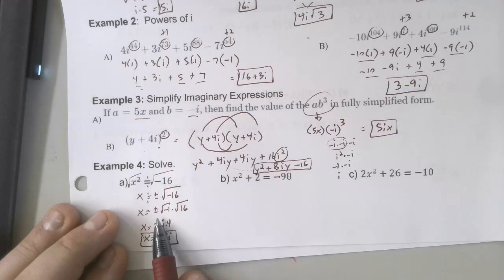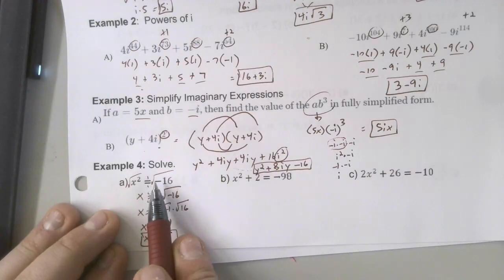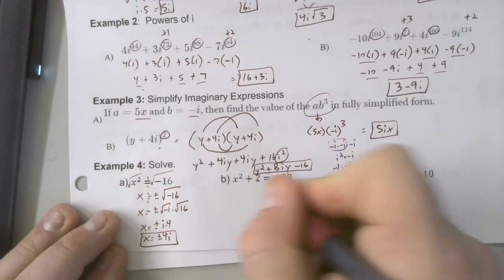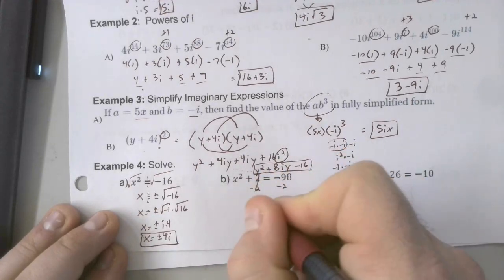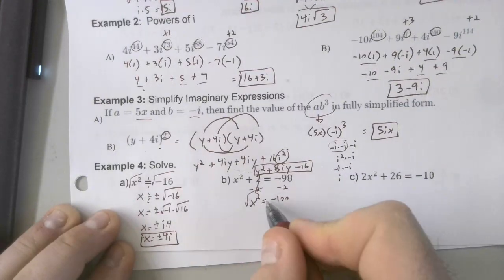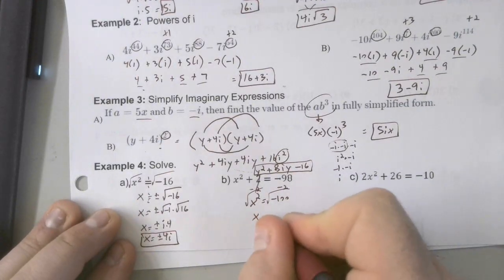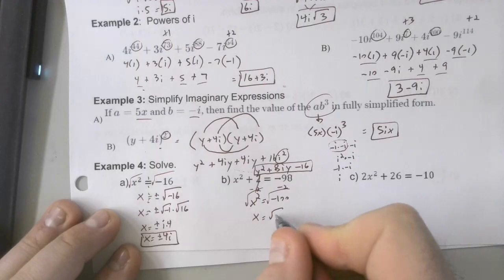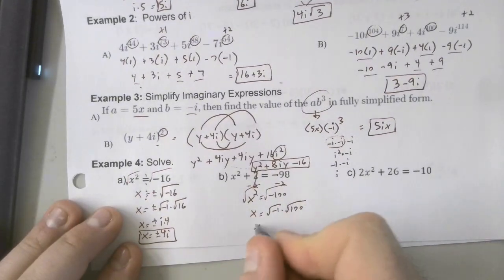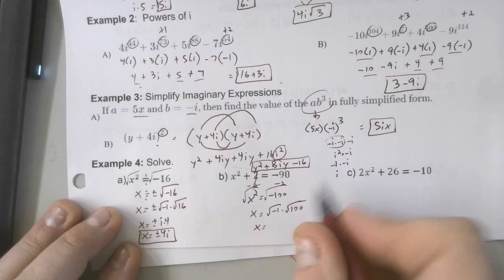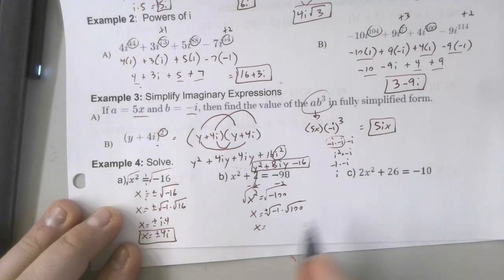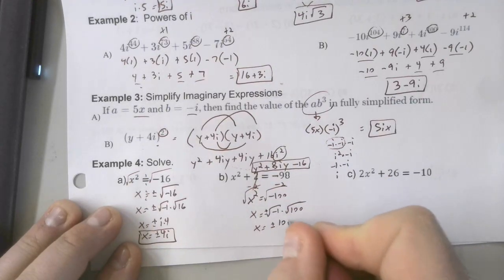Don't forget the plus or minus when you're simplifying in an equation out front. So on the next example, if I subtract 2 over, x squared equals negative 100. When you square root both sides, you're going to get the square root of negative 1 times the square root of 100, which then becomes 10i. And don't forget plus or minus. So it'd be plus or minus 10i.